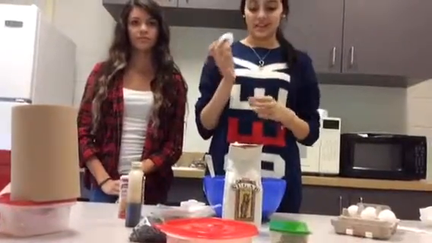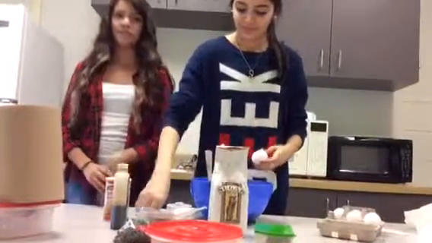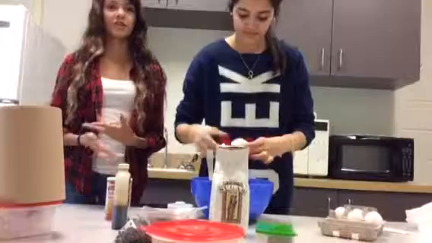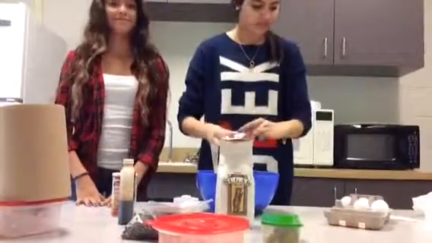So now we're going to be adding 2 eggs into our mixture. Eggs help give moisture to the cookies when they are being made.